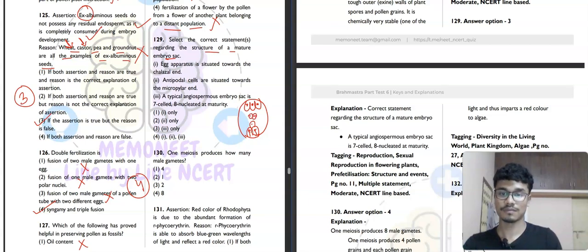Okay. So these are the egg apparatus. This whole part is called the egg apparatus. And these are situated at the micropylar end. And these antipodal cells are situated at the chalazal end. So both these statements are wrong.